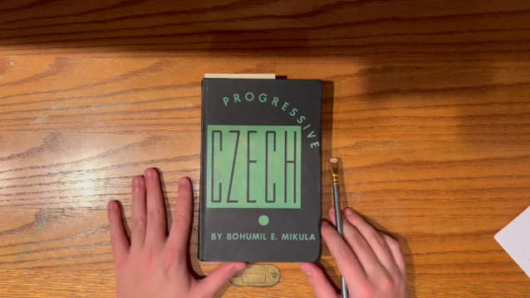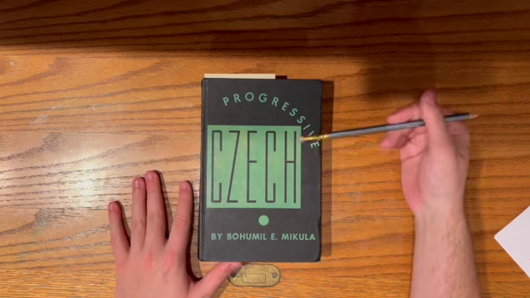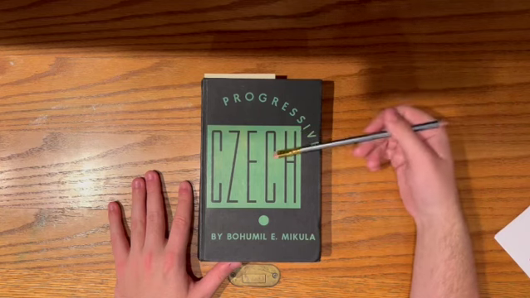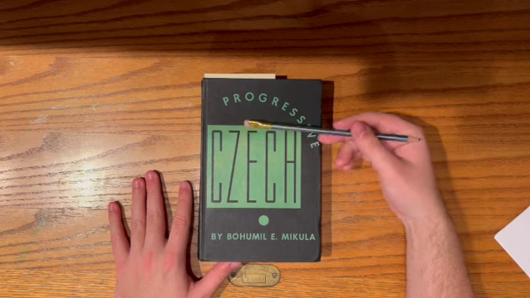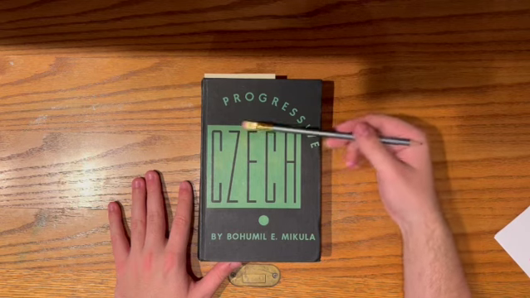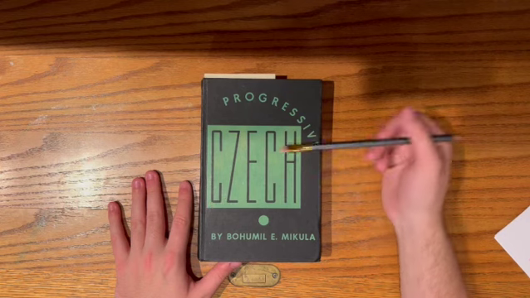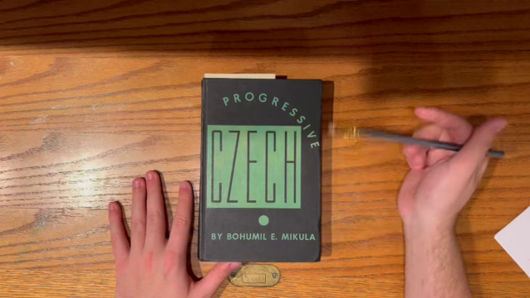Though from what I have seen so far in the first couple of lessons, the information that we have in this textbook is relatively up to date.